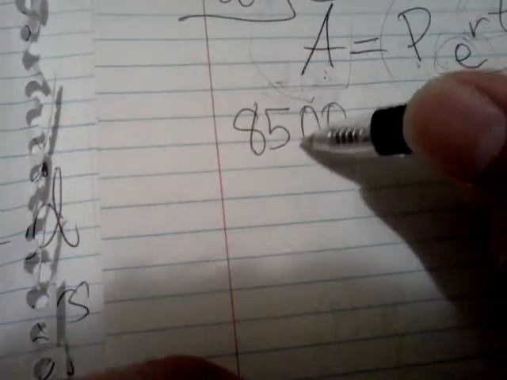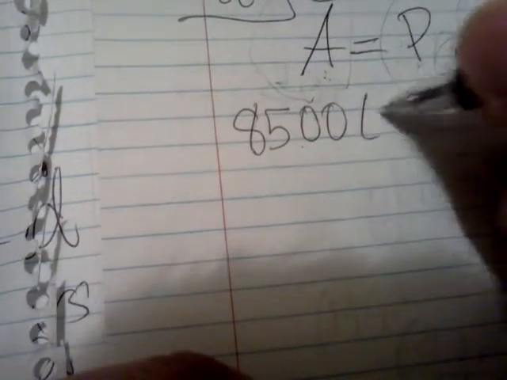So like we said, A is our final result, and P is what we're starting off with. So if our end result we want to double, then first, let's see, what's 8,500 times 2.